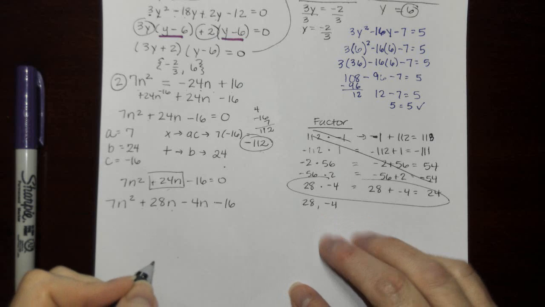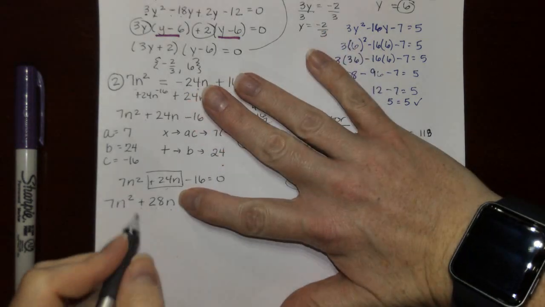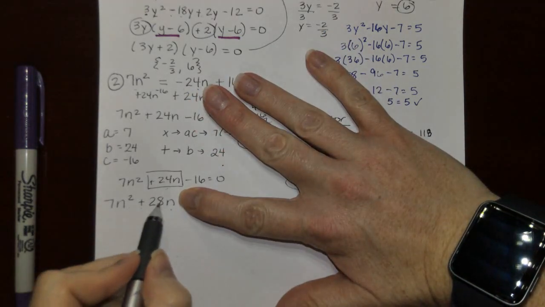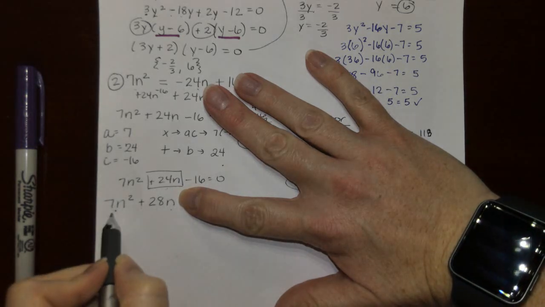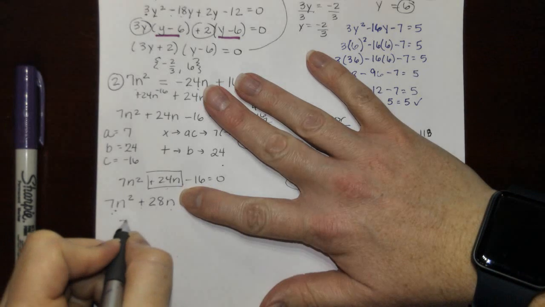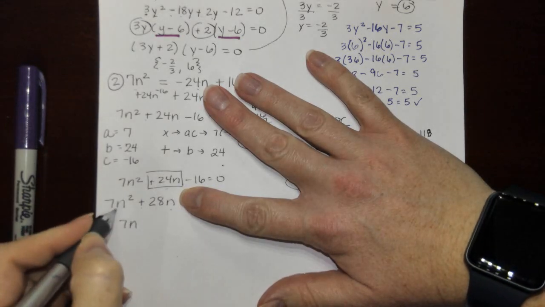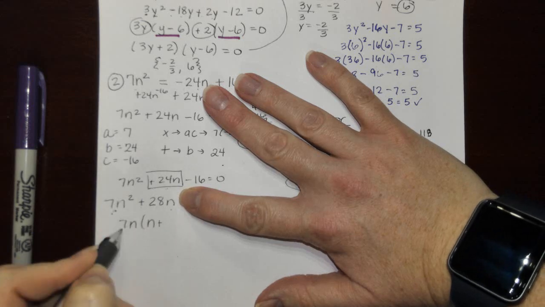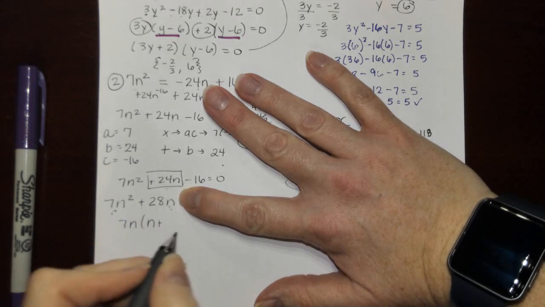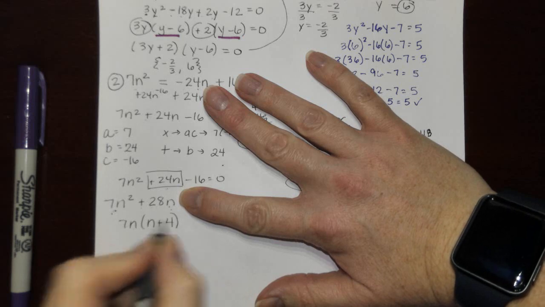Then I'm going to start on the first half, and I say 7n squared plus 28n. What can I factor out? What are my common factors? So we're saying 7n. If I take 7n out of 7n squared, I'm left with n, plus, if I take 7n out of 28n, I should have a 4 there.